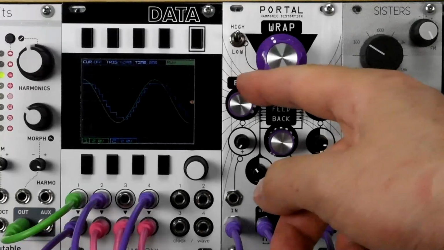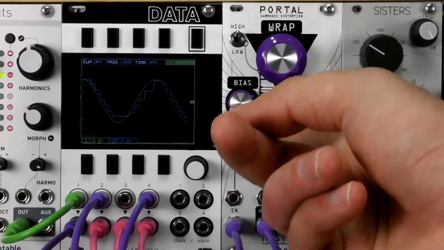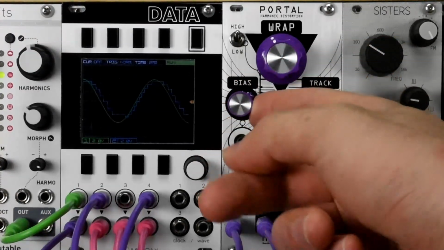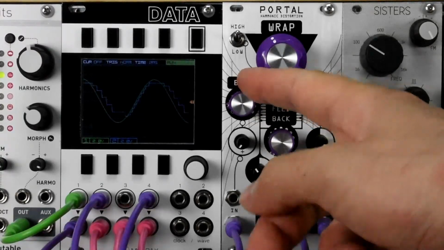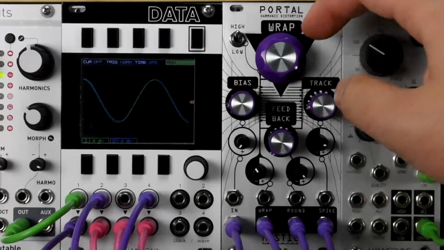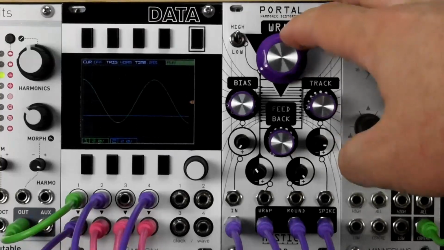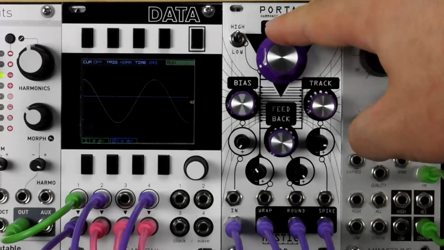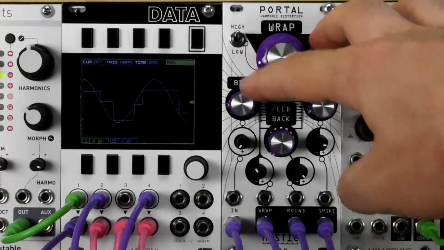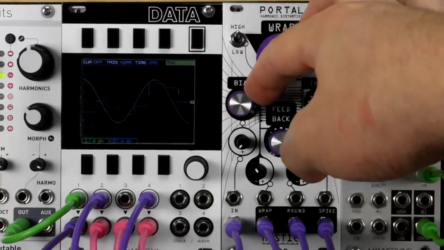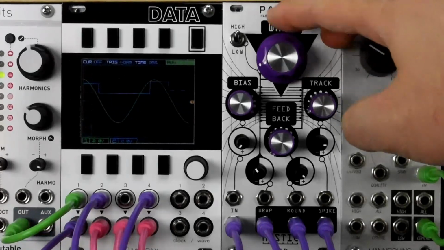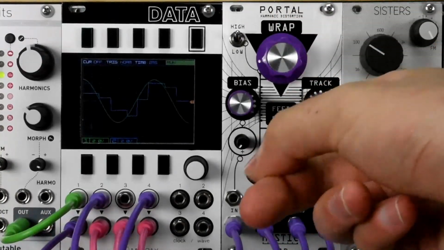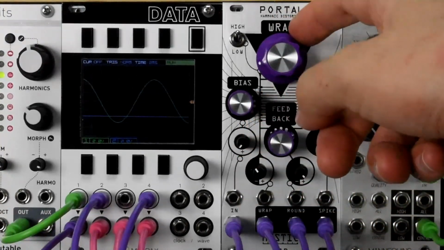In addition to the normal wrap output, the round and spike outputs provide very different effects, which are both related to the wrap output. Round will give a staircase-like approximation of the input signal, with the step size being set by the wrap amount. This can be thought of as a quantizer or bit crusher, but accomplished with purely analog circuitry. This is the output to use if you want to preserve the low end of your signal.